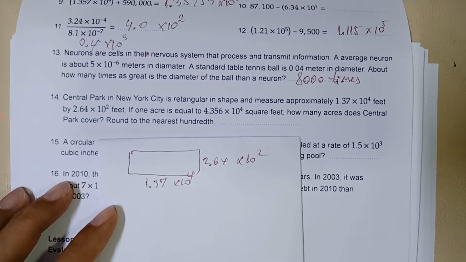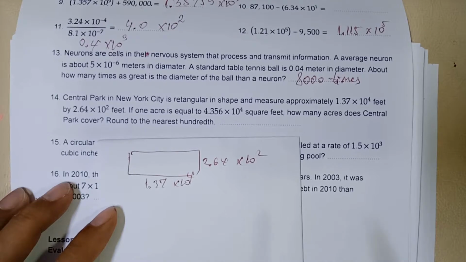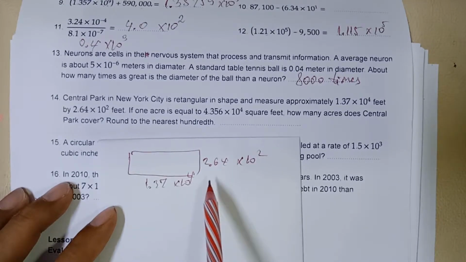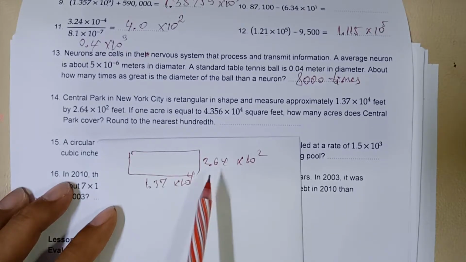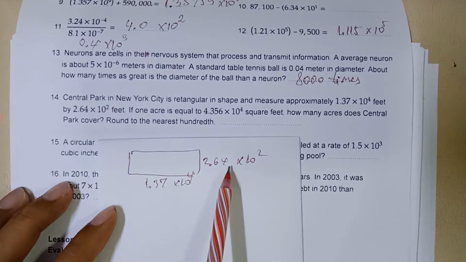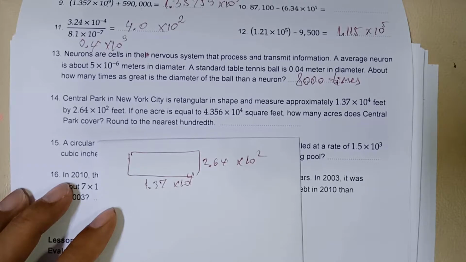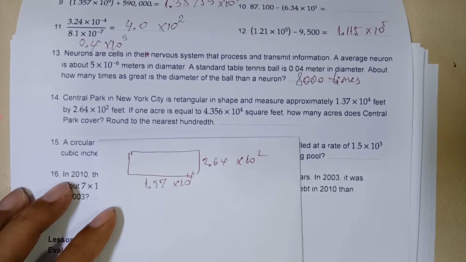To get the area, the width is 2.64 times 10 raised to 2. The area of a rectangle is the length times the width. So 2.64 times 10 raised to 2 multiplied by the length, which is 1.37 times 10 raised to 4.